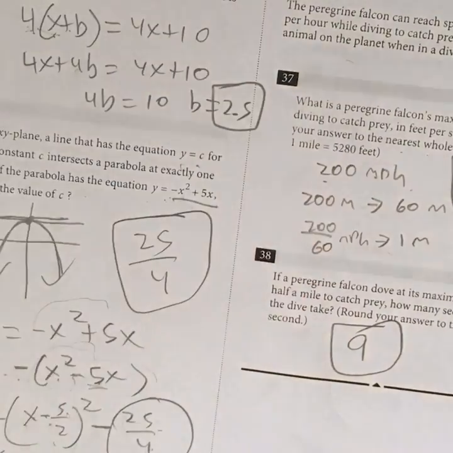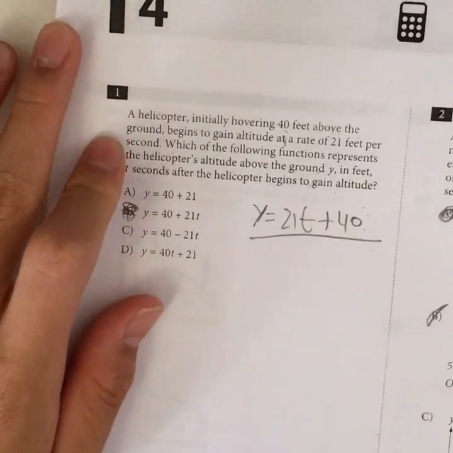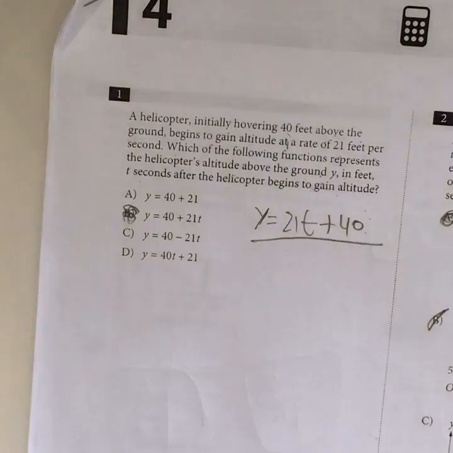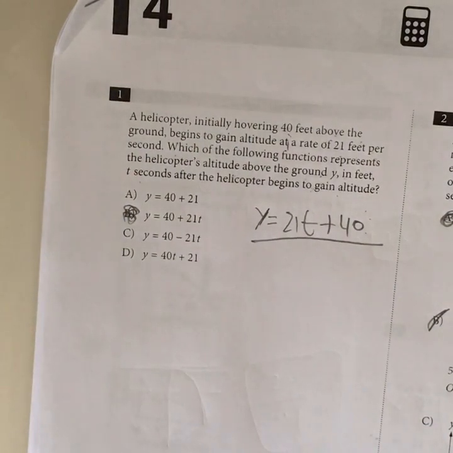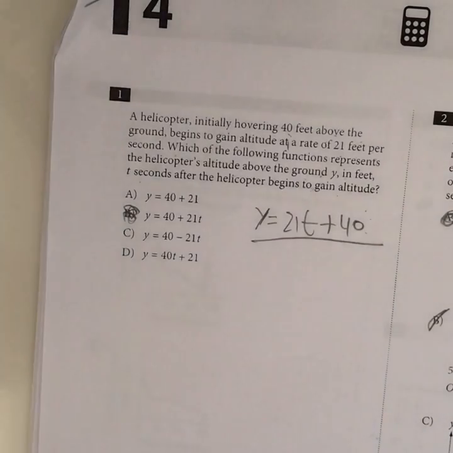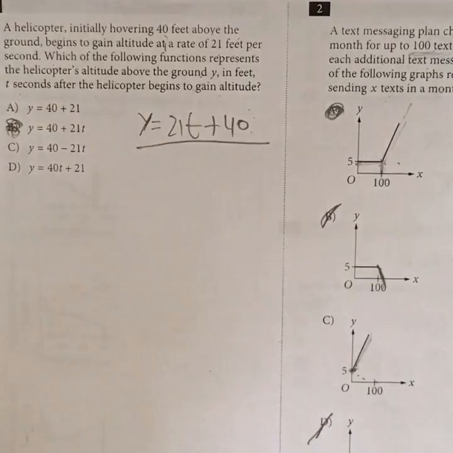So boom, we're done with the SAT math section number 4. This took approximately 45 minutes. The test gives you 55 minutes, so you're going to have ample time, around 10 minutes, to check your answers.